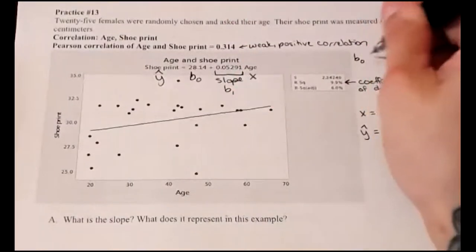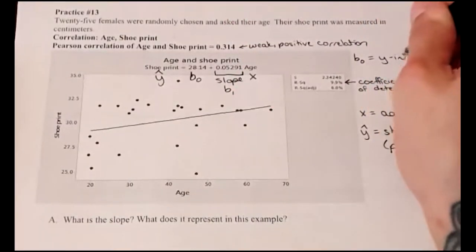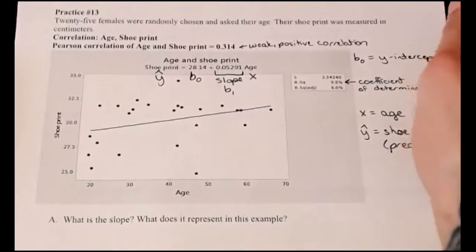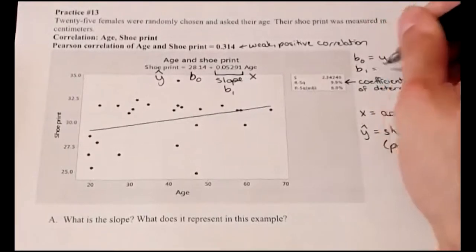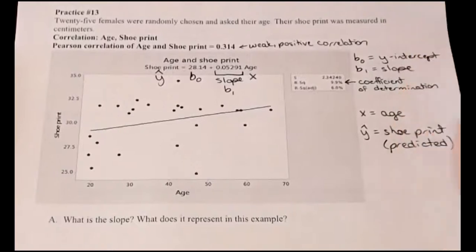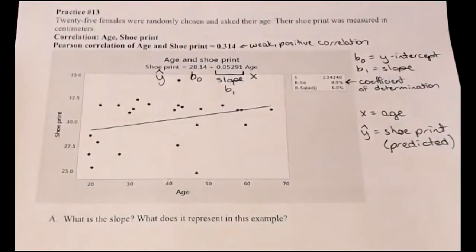I'm going to say B sub 0 represents our y-intercept, and I'm going to make a note that B sub 1 represents our slope. We want to keep those ideas organized as we dissect each of the problems. I would totally recommend that to all of you. As you look at your Minitab printouts, write all this information down, write all over it. You're dissecting this, use success strategies.